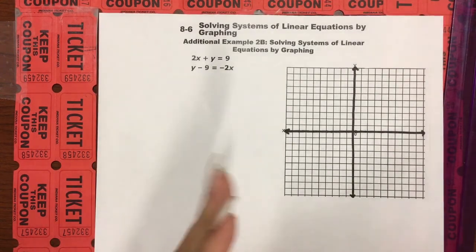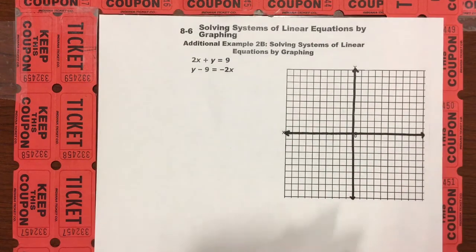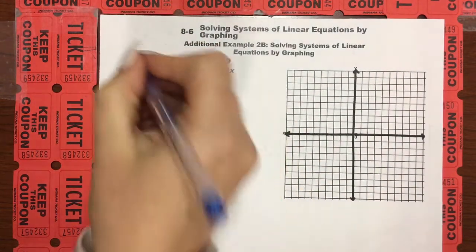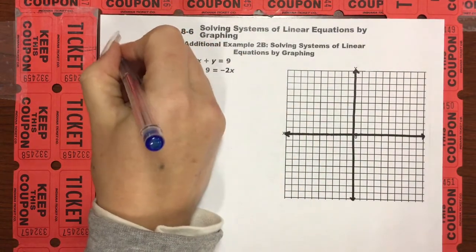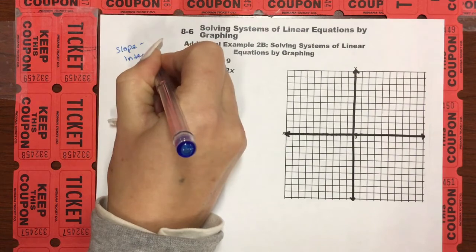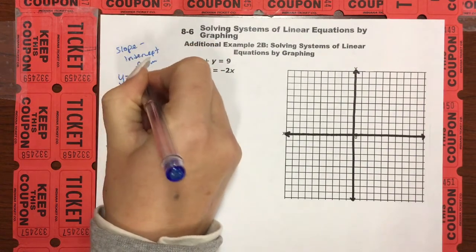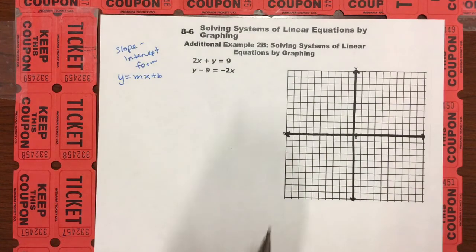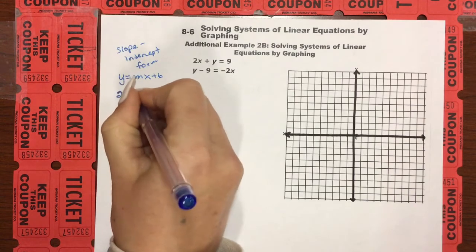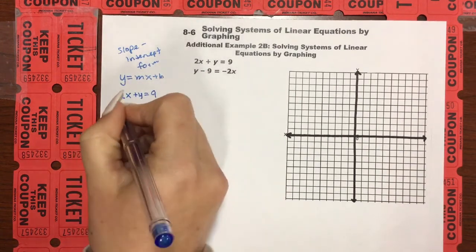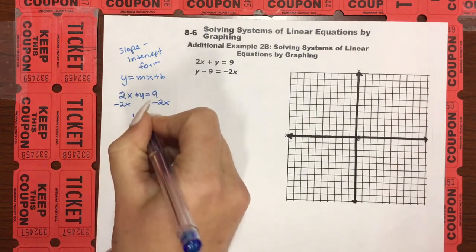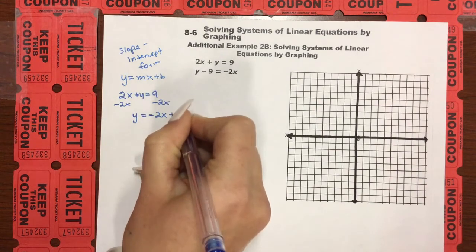Now we're going to solve this by graphing. So the first thing we're going to have to do is put these equations in slope-intercept form, which is y equals mx plus b. Well, that is not in this form, so we need to solve this for y. I'm going to do it for the first one. 2x plus y equals 9. I'm going to solve it for y, which means I'm going to get rid of this 2x. So I'm going to go minus 2x to both sides. And I'm left with y equals negative 2x plus 9.